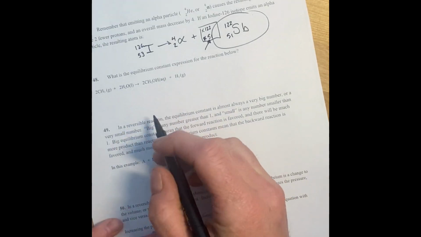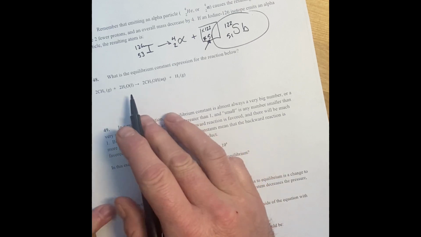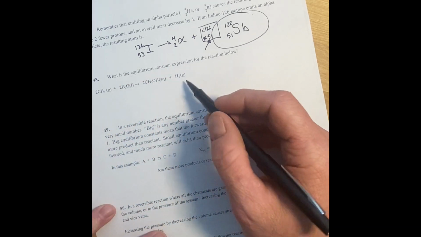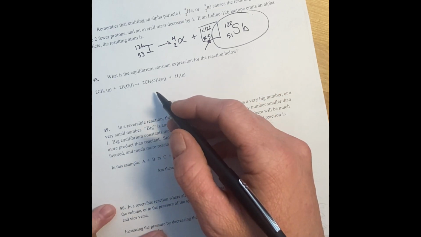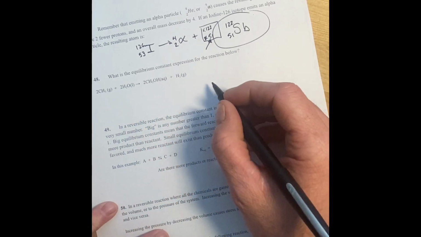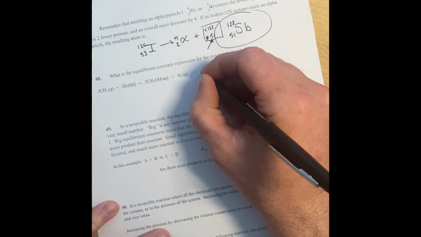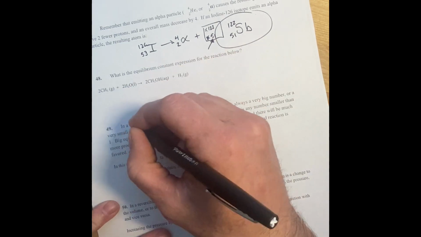Okay, 48. What is the equilibrium constant? You're going to be expressing the equilibrium constant for this reaction. A couple of things to remember. We always want to have the products over the reactants.